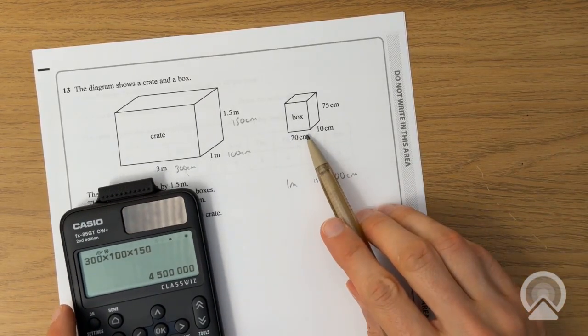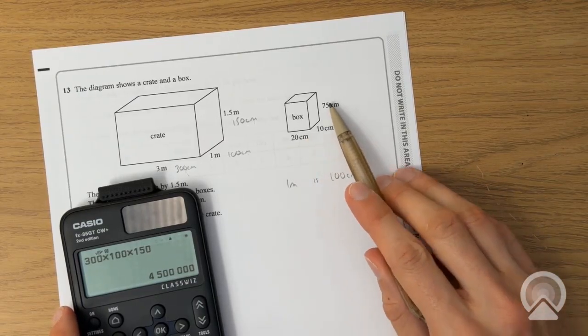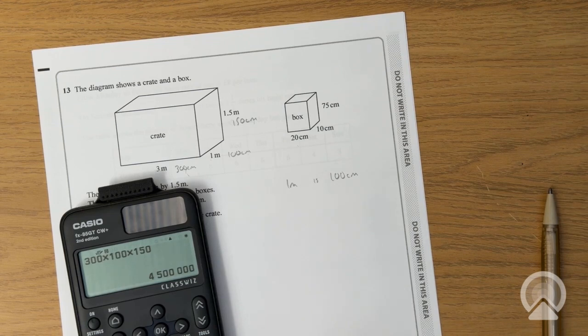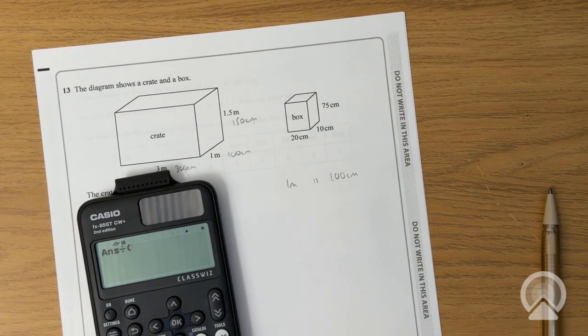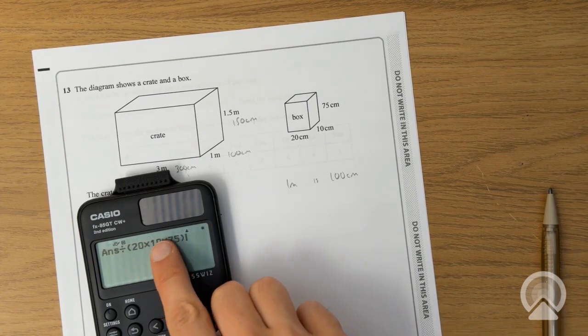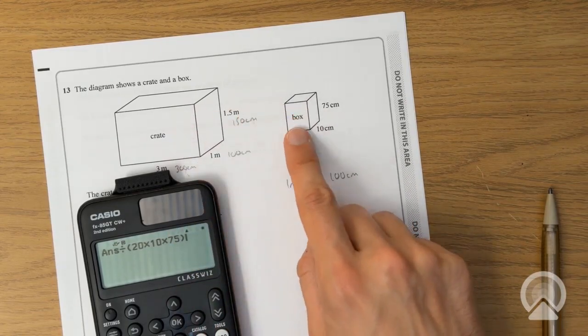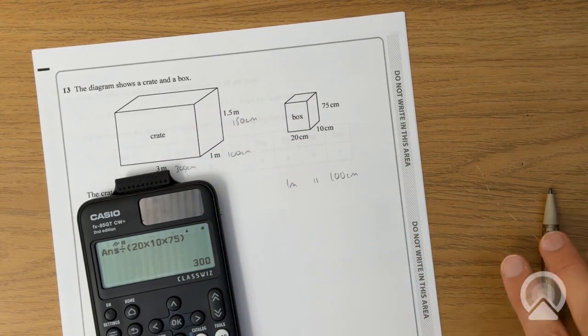We're just going to divide it by whatever the volume of this box is. So we can do this in one way. We divide. If you open a bracket like so, and then you do 20 times 10 times 75 and close the bracket, that's just working out the volume of this inside the brackets and then dividing what we had by this. Click equals, you get 300.